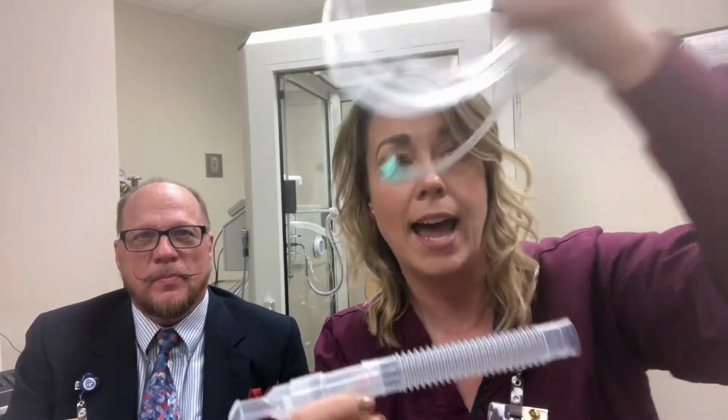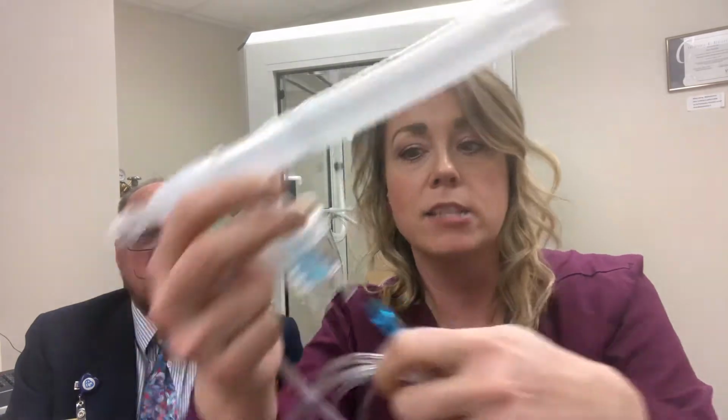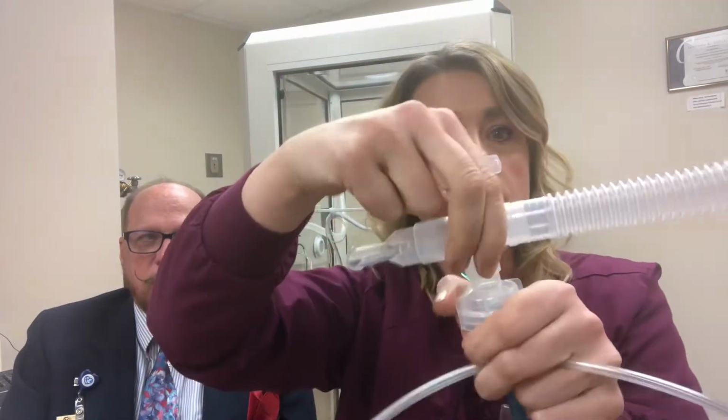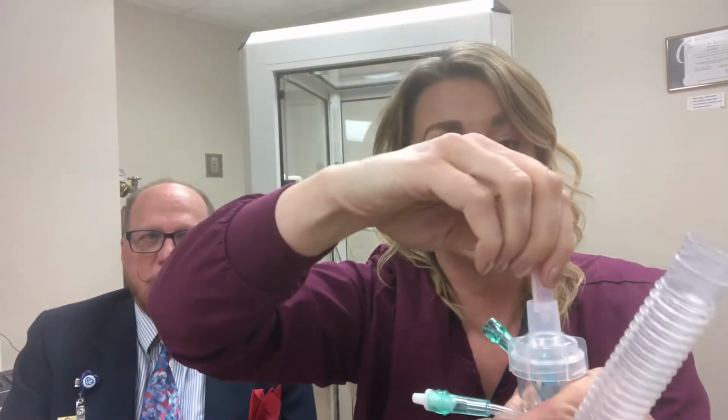And then you're going to get your tubing out as well. The blue piece we like to put on the end here, and then the other piece gets hooked to the flow meter, okay? We set our aerosols on the flow meter at about 8. Anywhere from 6 to 8 will work. So then we take this little T-piece off. You're going to open up your foil packet. You're going to take your squirt of medication, and you're going to just squirt it in.